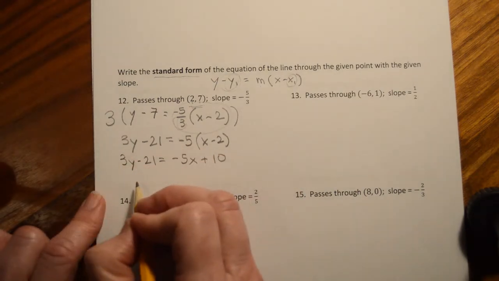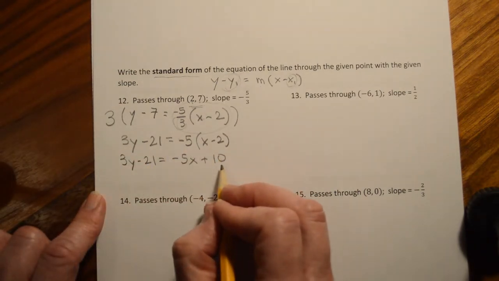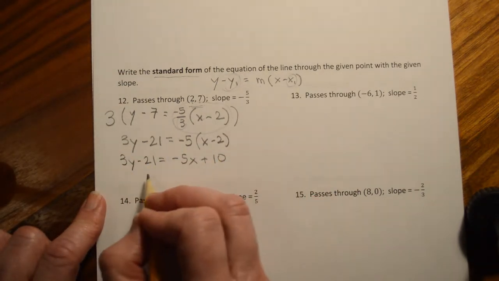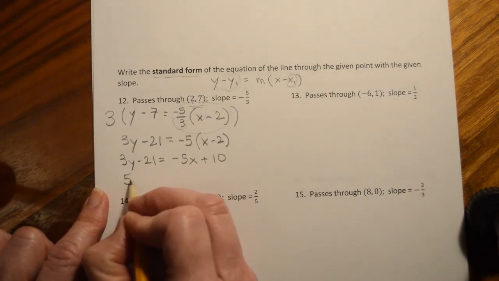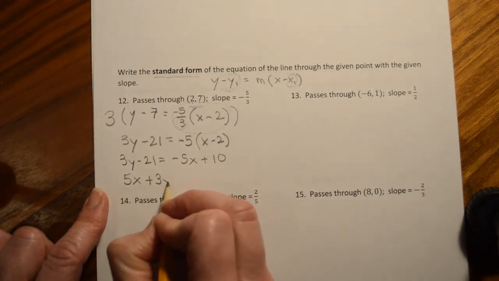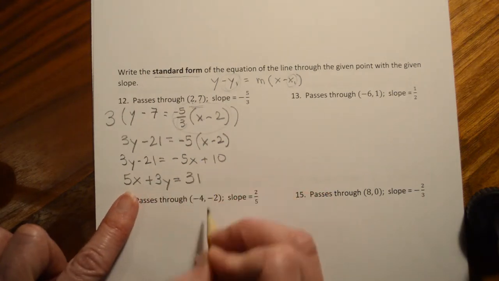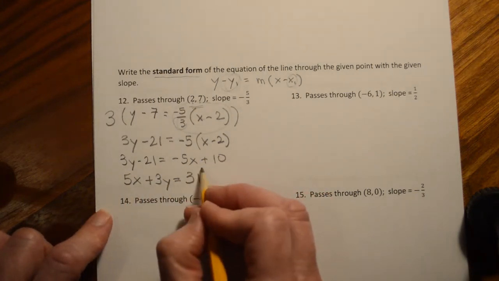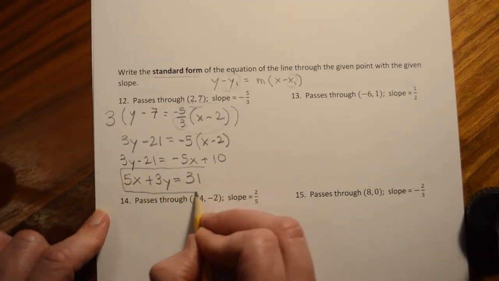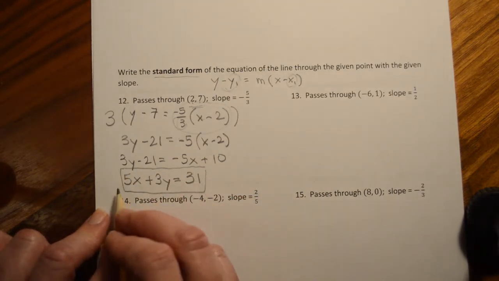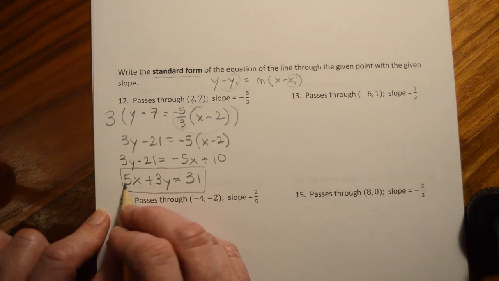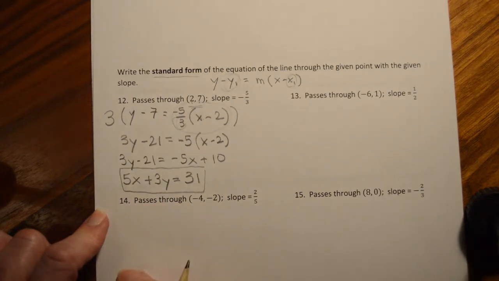I'm going to add the 5x to both sides, and I'm going to add 21 to both sides. Again, feel free to do that in two separate steps, but I'm going to do it in one. So we've got 5x plus 3y equals, when I add the 21 to the 10, I get 31. And that is our final answer. Again, x and y are in alphabetical order. We've cleared the fractions. The coefficient of the x term is positive.